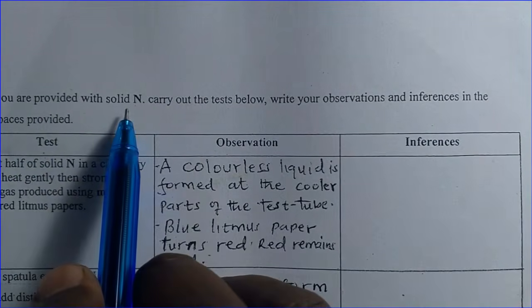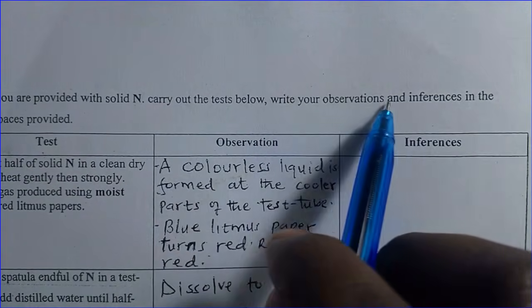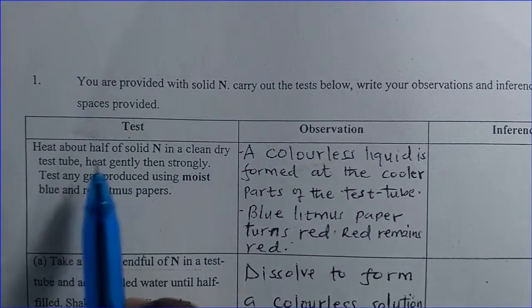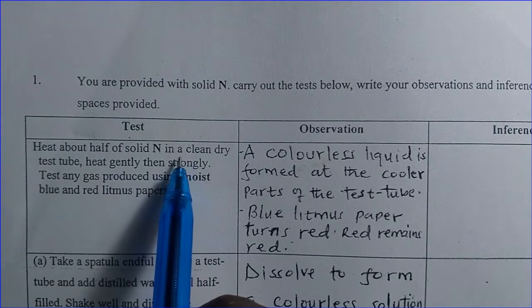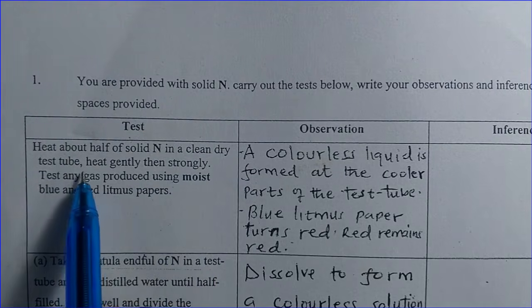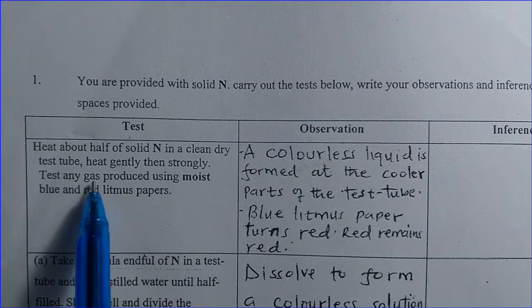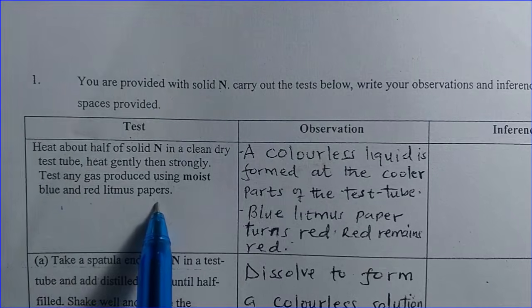You are provided with solid N. Carry out the test below. Write your observations and inferences in the spaces provided. Heat about a half of solid N in a clean dry test tube. Heat gently, then strongly. Test the gas produced using moist blue and red litmus paper.